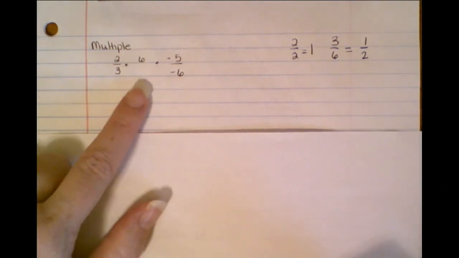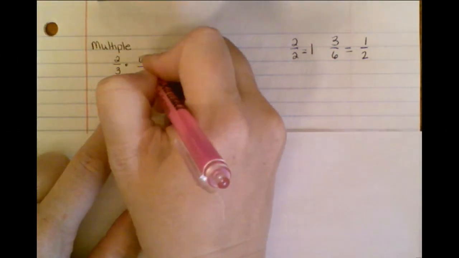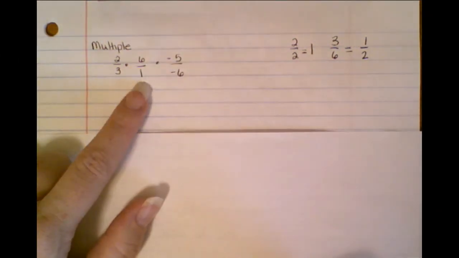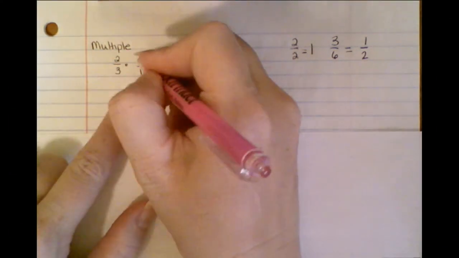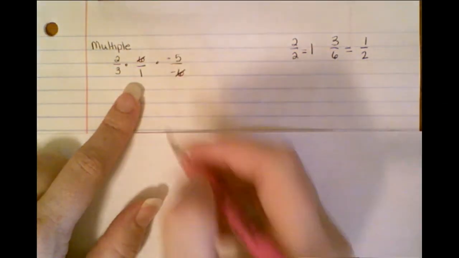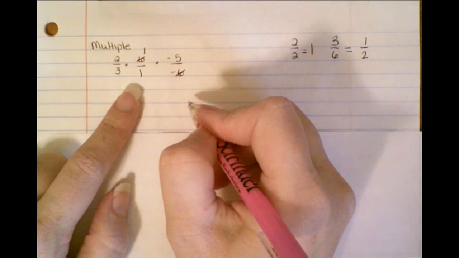So now when I'm looking at this example over here, I see this funny looking 6, and it doesn't have anything under it. Remember, anything over 1 is just that number. So I'm going to go ahead and make that look like everything else. Now, we want to look at other things that are in common on top and on bottom. So I see that there is a 6 on top here, and there's a minus 6 on the bottom. So that is 6 divided by 6 is 1. Negative 6 divided by 6 is negative 1.